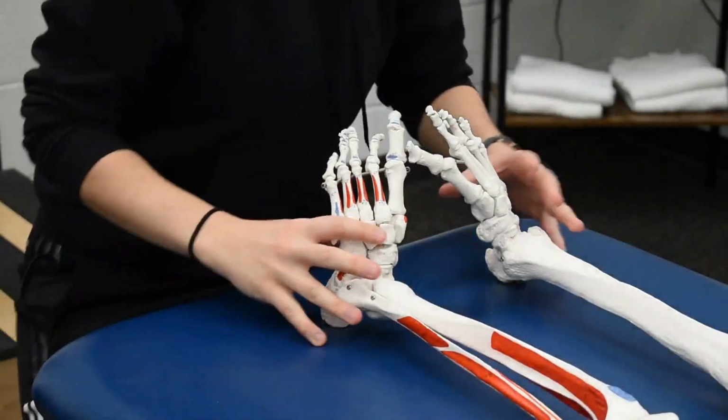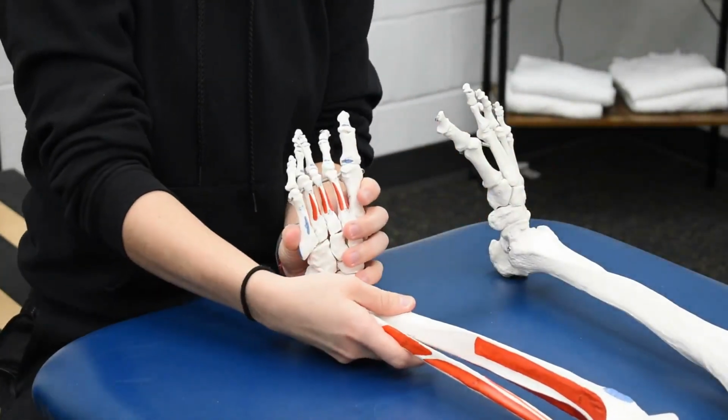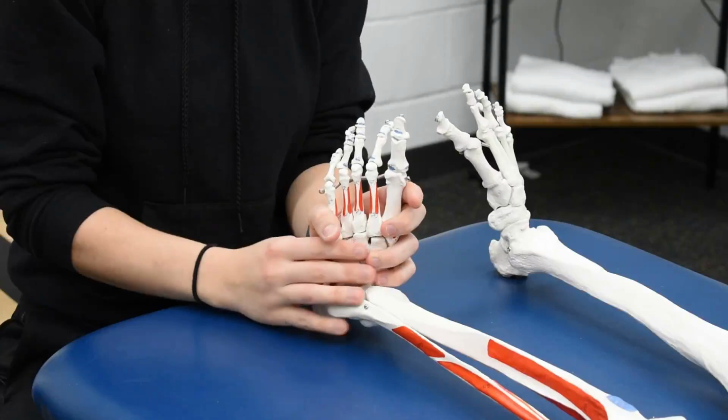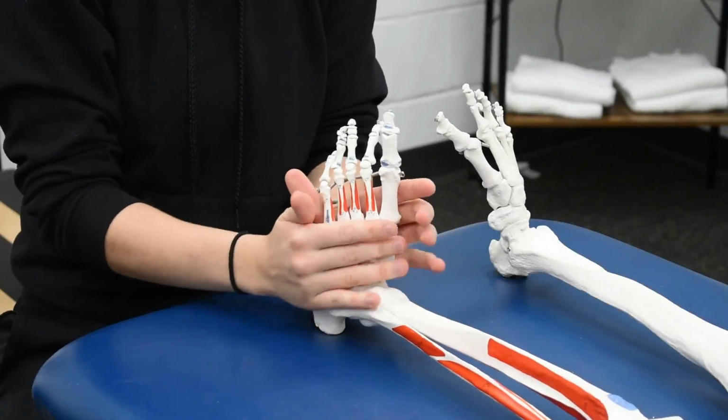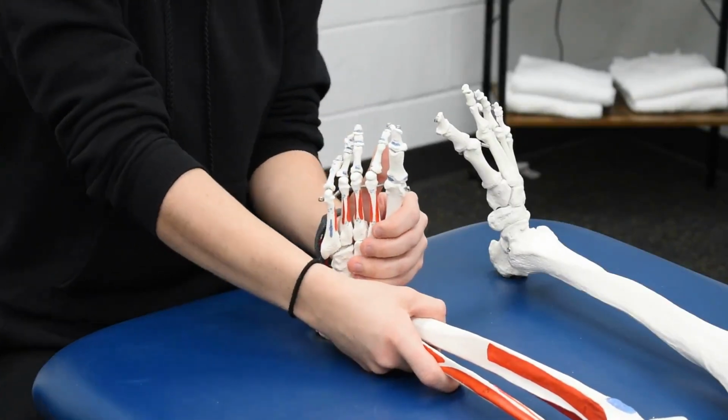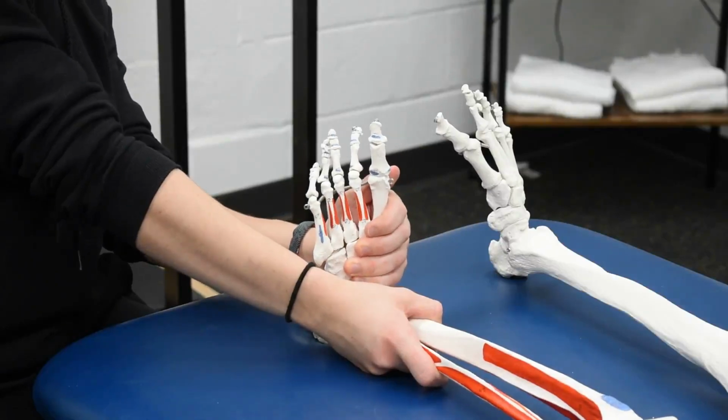Next is anterior tibialis. This is going to be testing L4. You're going to want to move the patient's foot into dorsiflexion and inversion. Have them hold that there while you try to pull their foot out into eversion.